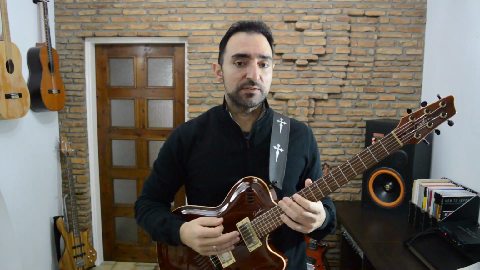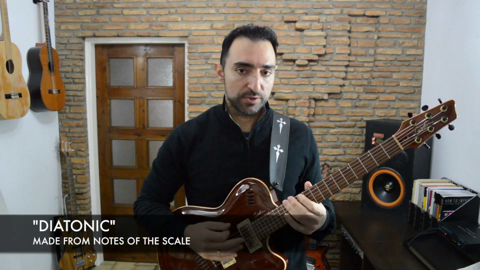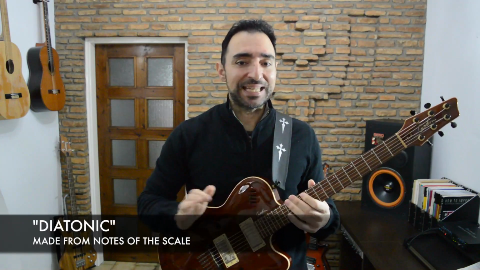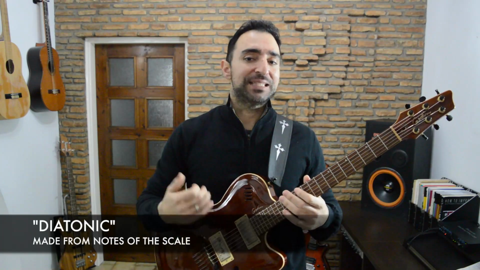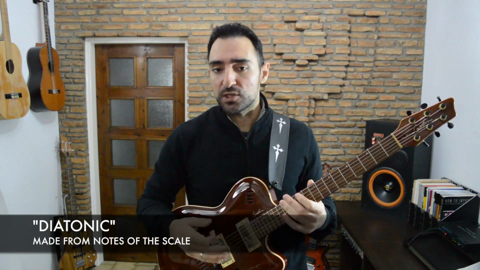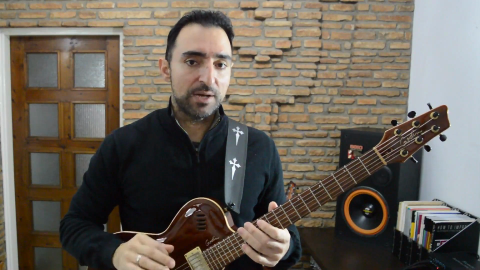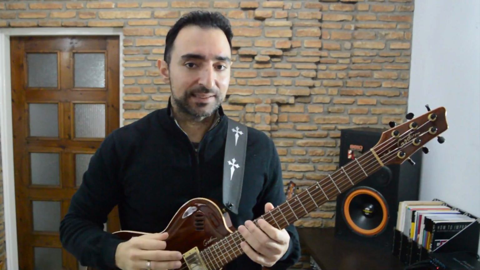Since all of these chords are using notes of the original scale exclusively, they are called diatonic chords. That's a good musical term to know. Diatonic means made up from notes of the scale, without any extra foreign notes. You may have diatonic chords, diatonic arpeggios, and other diatonic structures as well. But that's all I'm going to say about that right now, because now we want to get into practical application.